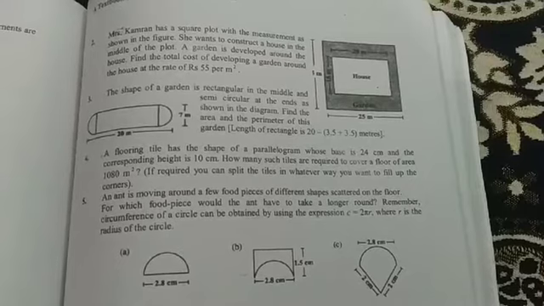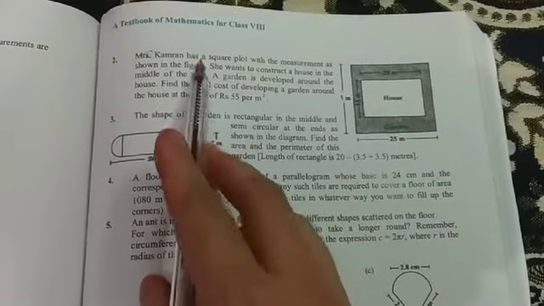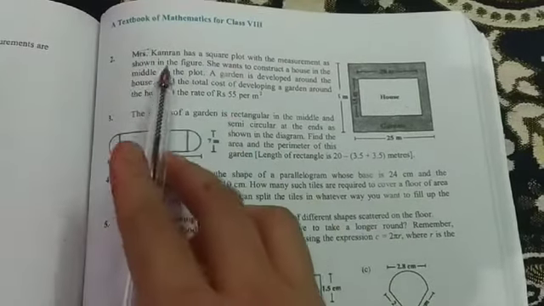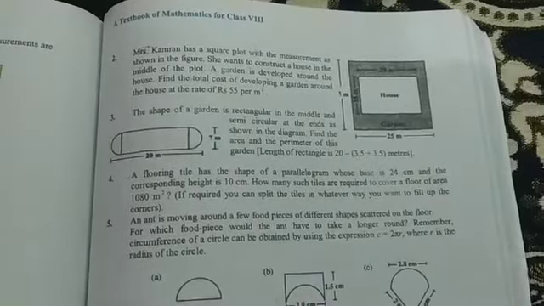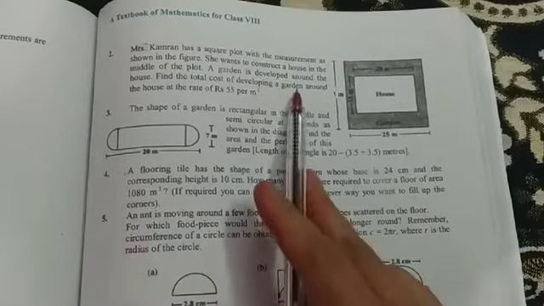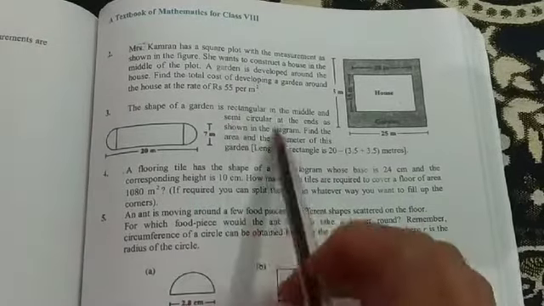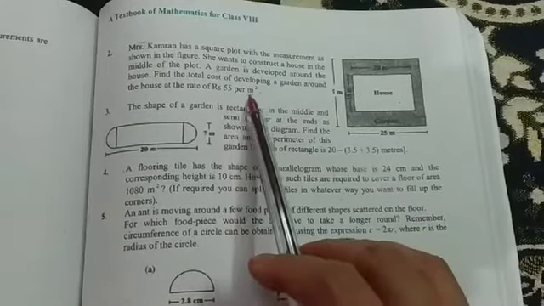So today we are going to start question number 2, and it is on page number 169. The question is: Mrs. Kamran has a square plot with a measurement as shown in the figure. She wants to construct a house in the middle of the plot. A garden is developed around the house. Find the total cost of developing a garden around the house at the rate of rupees 55 per meter square.